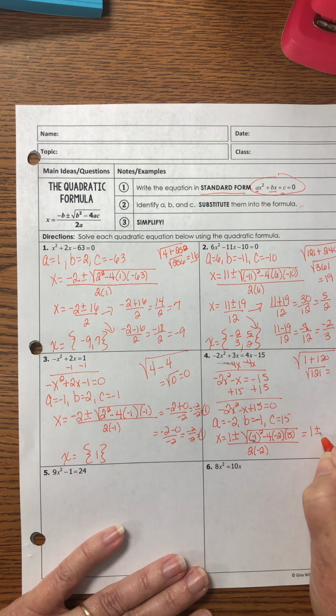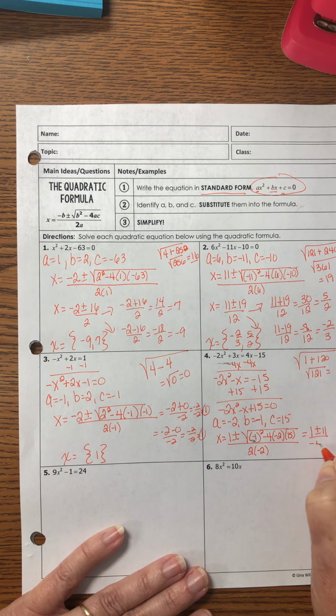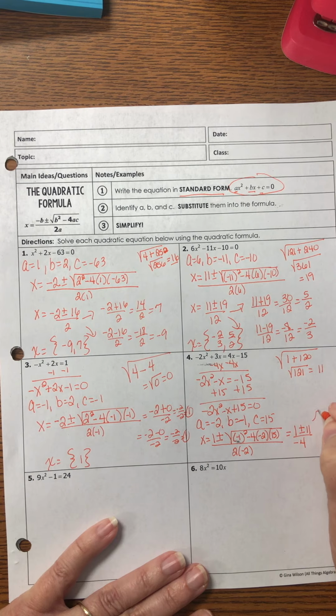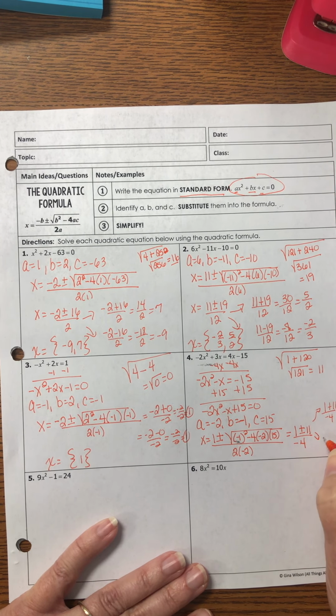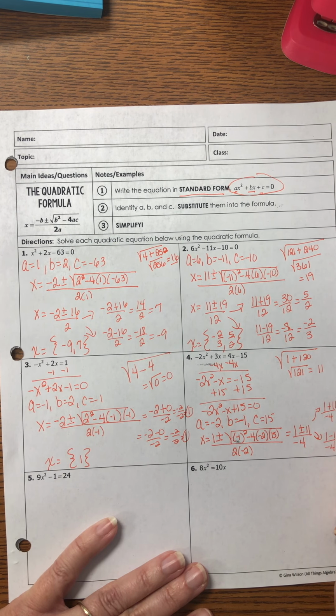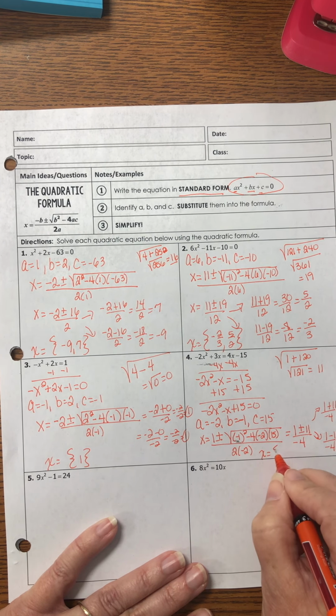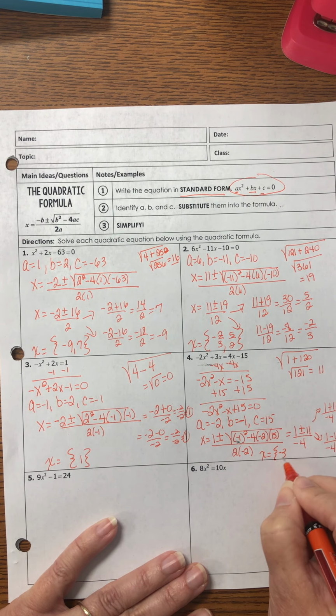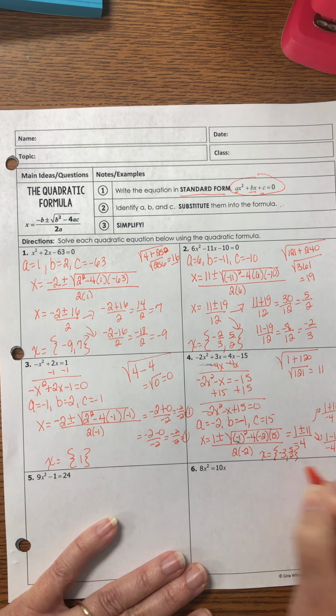So I have 1 plus or minus 11 over negative 4. So that'll be 1 plus 11 over negative 4, and 1 minus 11 over negative 4. 12 over negative 4 is negative 3. Negative 10 over negative 4 reduces to positive 5 halves. So my solution set is x equals negative 3 and positive 5 halves.